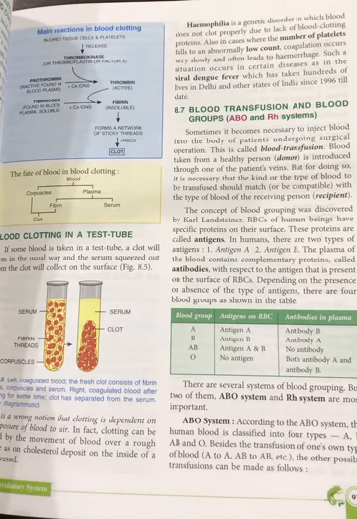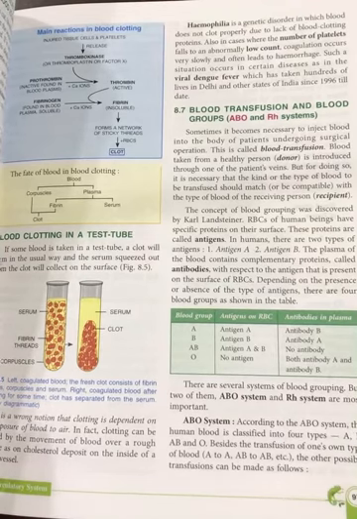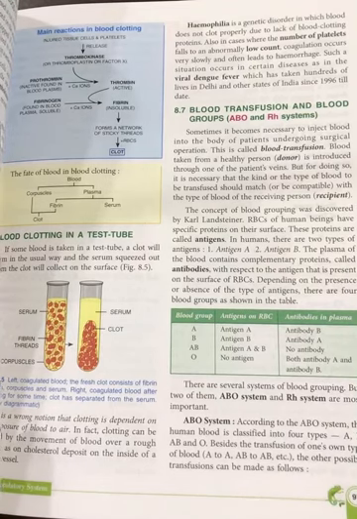Blood taken from a healthy person, who is called a donor, is introduced through one of the patient's veins. But for doing so, it is necessary that the kind or type of blood to be transfused should match. When a person is given blood, we must match the blood before transfusing it into the body of the person, that is, the recipient.